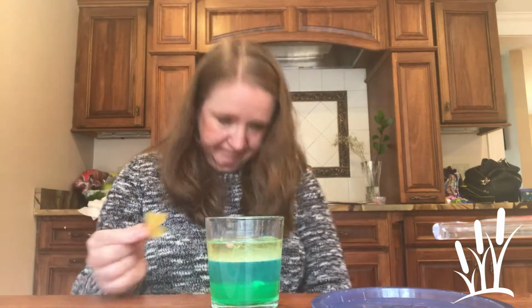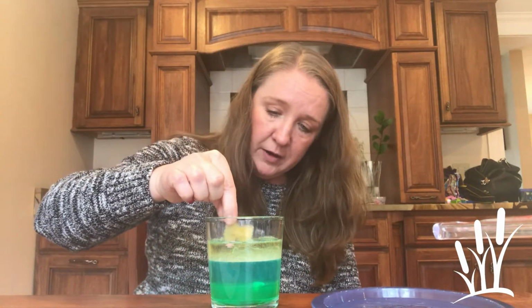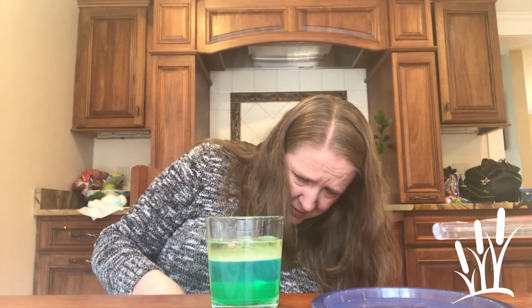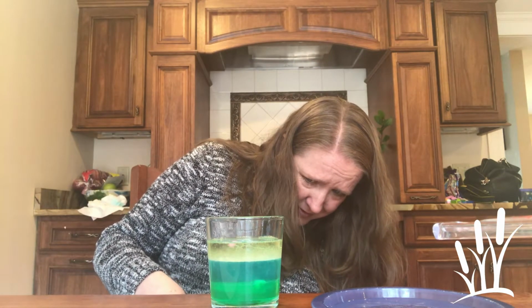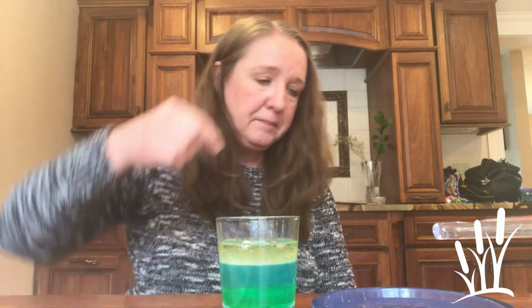All right, so now I have a piece of pasta. Maybe I'll think that this is going to do the same thing as that heart bead and float on top of the dish soap, but sink in the water. Let's see what happens. Oh, it looks like it's sinking all the way down to the bottom. Can you see that? It sunk all the way to the bottom. All right, let's see. My foil, it's really light, so I'm going to predict that it's going to float on the top. Yep.